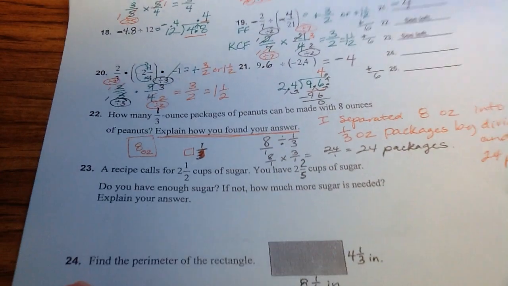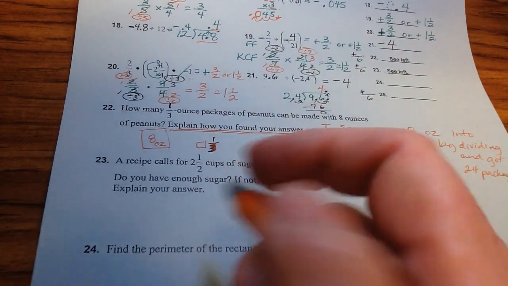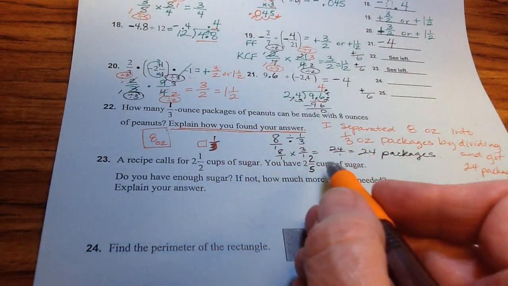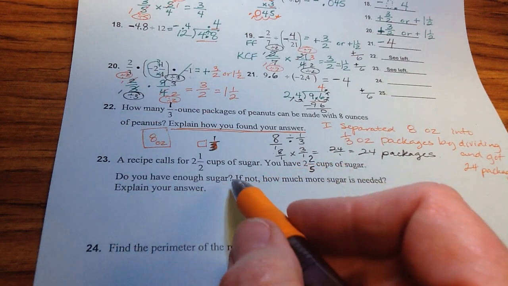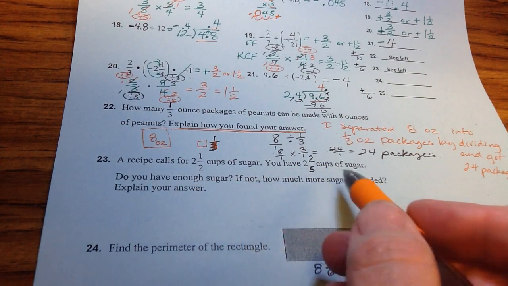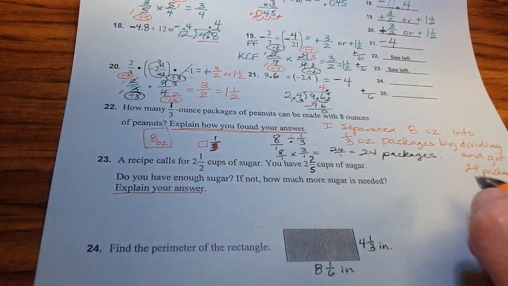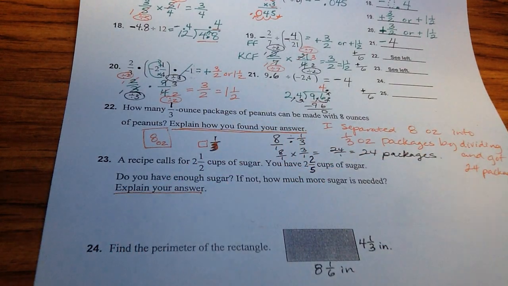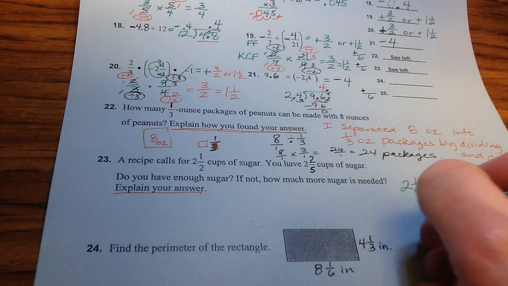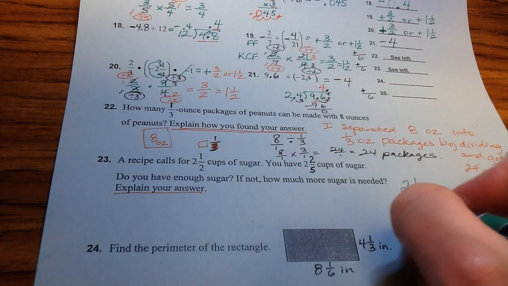Okay. Number 23. A recipe calls for 2 1/2 cups sugar. You have 2 2/5 cups sugar. Do you have enough sugar? If not, how much more sugar is needed? Explain your answer. So all these things, they have to explain the answer. So 2 1/2 compared to 2 2/5.